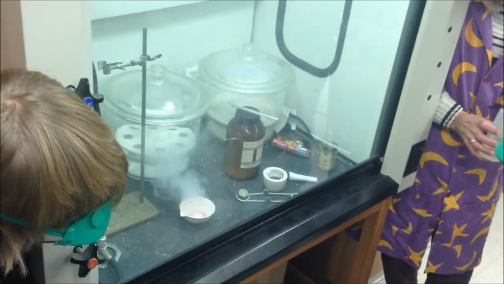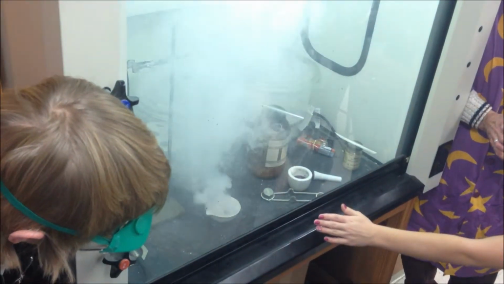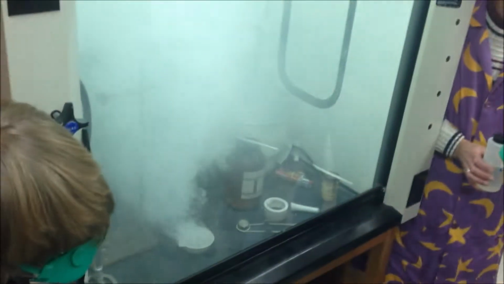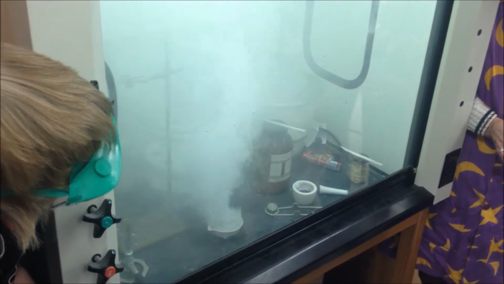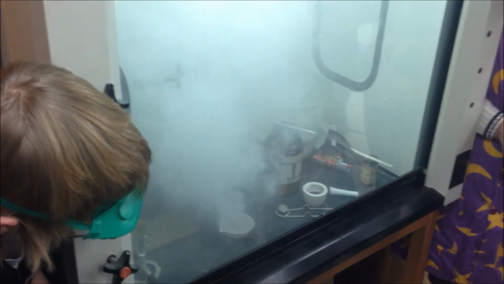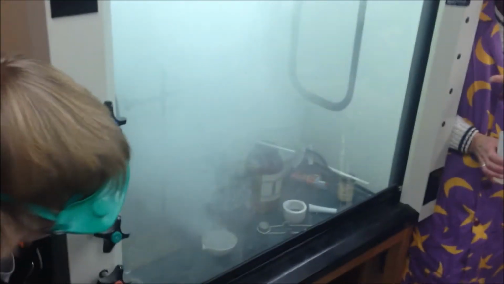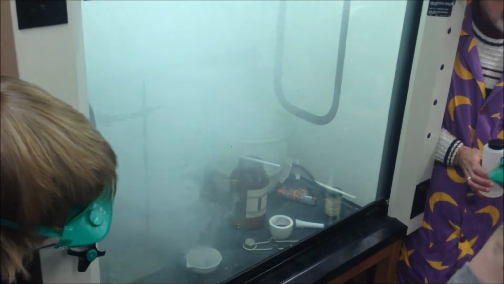Steam. Fire. That's hot. Did you notice the color of the flame? It was purple, like a lavender. That's the characteristic color of a compound with potassium ions in it. Open it up. Okay, so we use the term exothermic, a very exothermic reaction. A lot of energy.